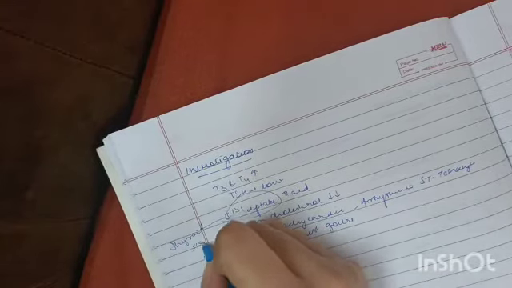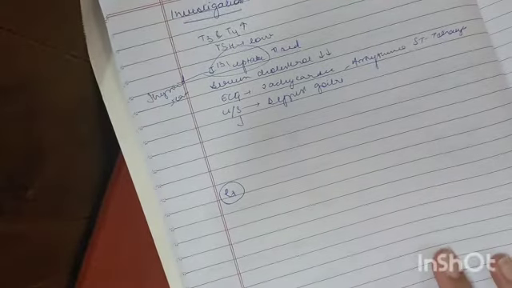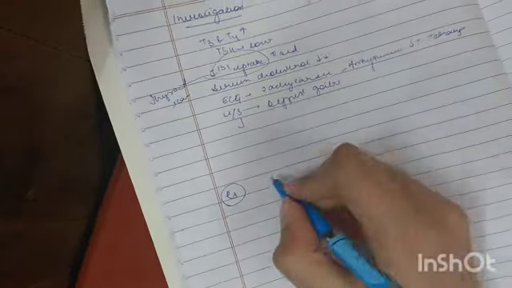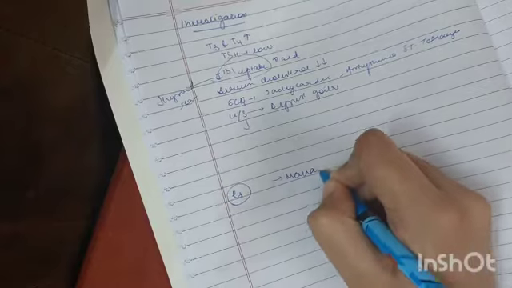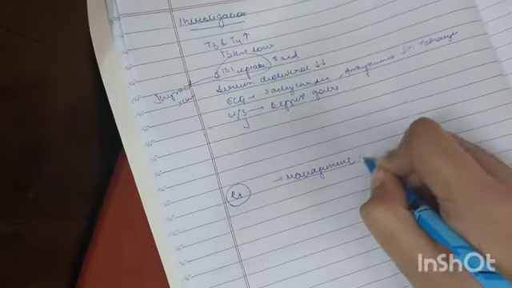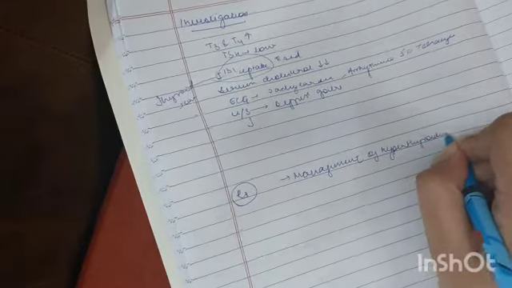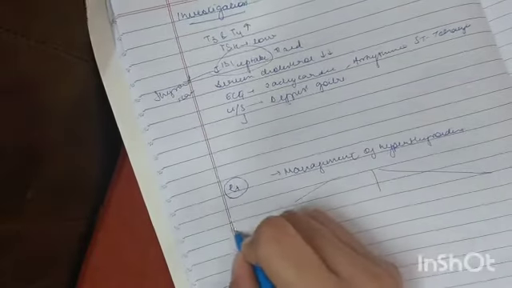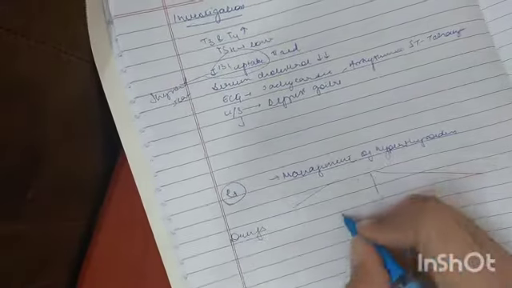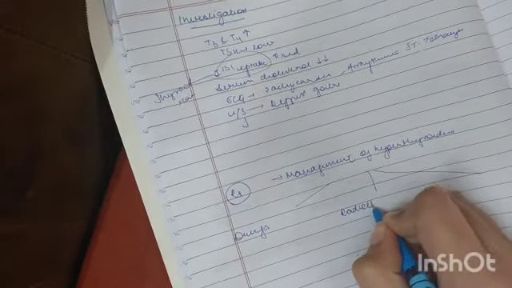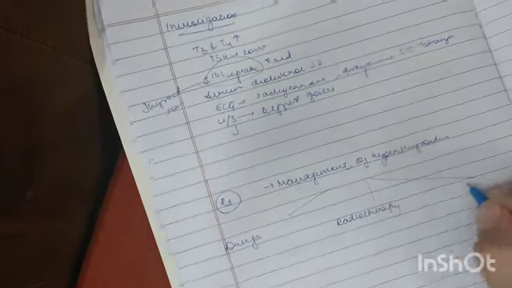Okay, now coming on to the treatment. Now first of all, what is the main objective of the treatment? First is that we need to manage the hyperthyroidism. Now, this can be done in three ways. The first one is through drugs, the second one is through radiotherapy, and the third one is through surgery.